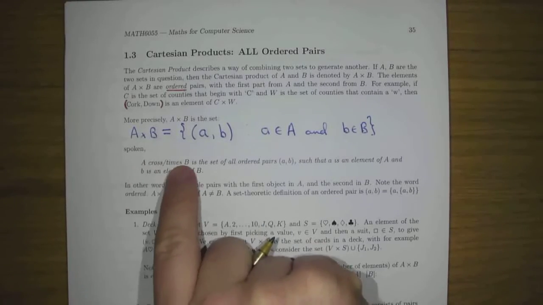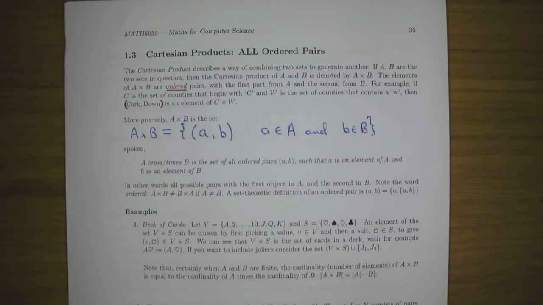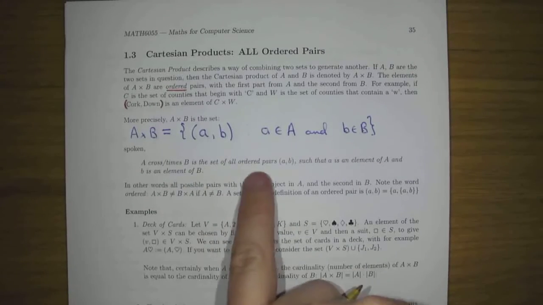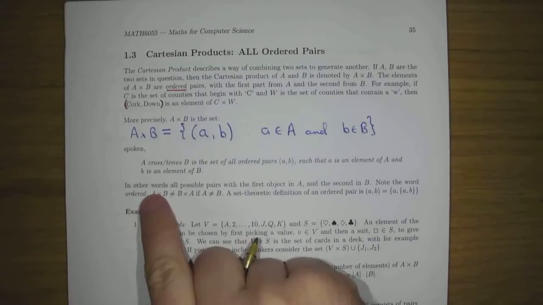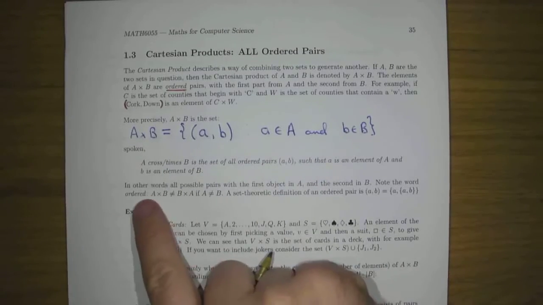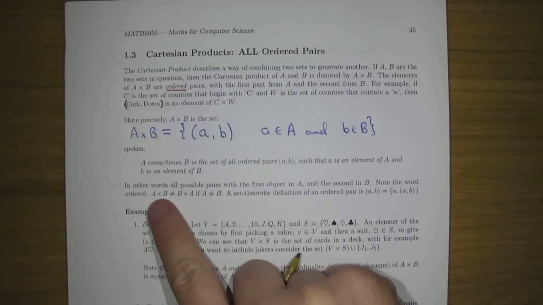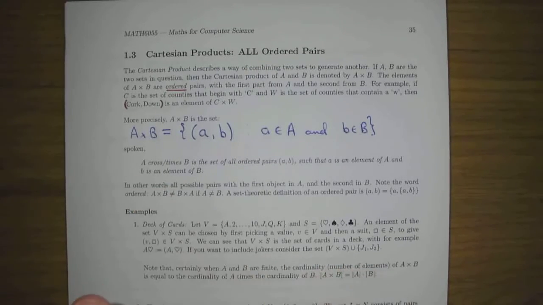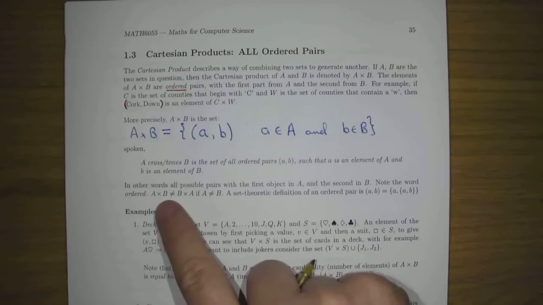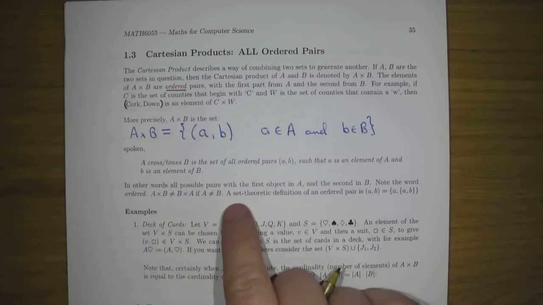So spoken, A times B, or the Cartesian product of A and B, is the set of all ordered pairs (a, b) such that a is an element of A and b is an element of B. In other words, all possible pairs. So the order is important. The Cartesian product of A and B is not the same as the Cartesian product of B and A, if A and B are different. If A and B are the same, then obviously they're the same.